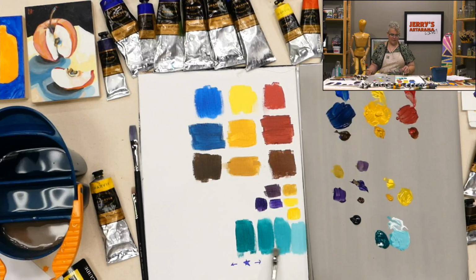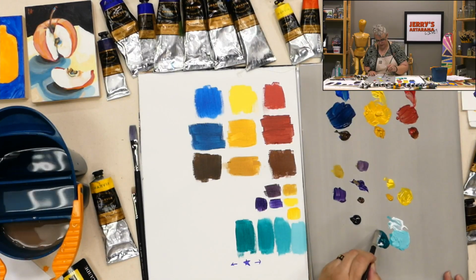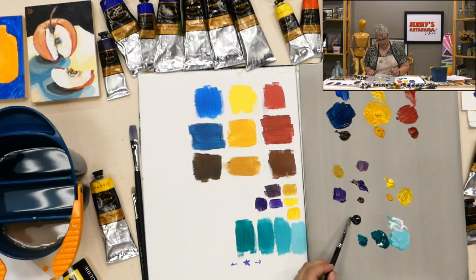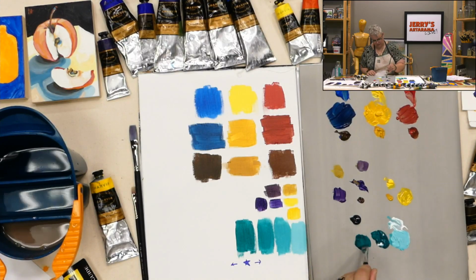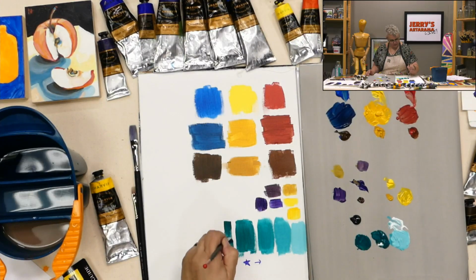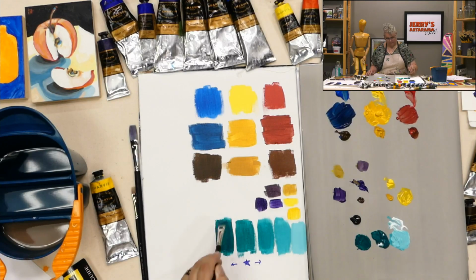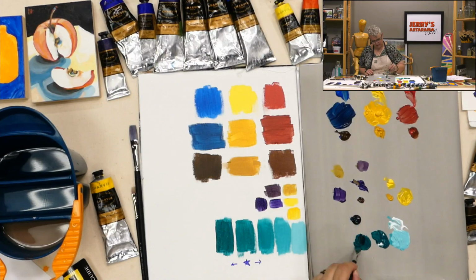All right, so see what the difference is with that there? Now we're going to go the opposite direction. I'm just going to add a touch of that black, just a touch, just to see what happens with it. Because even though it's phthalo, it's kind of transparent. So see, it's starting to have a little bit of effect on it, right? Okay, so we're going to add a little bit more of the black.